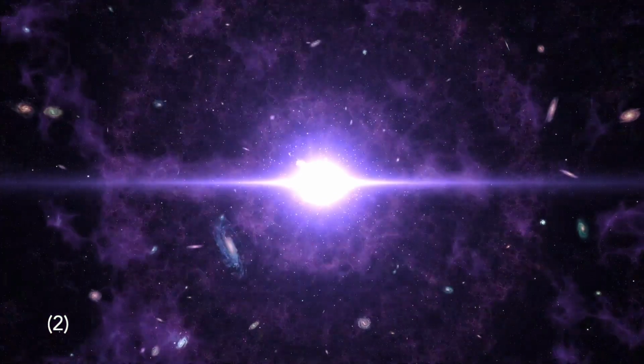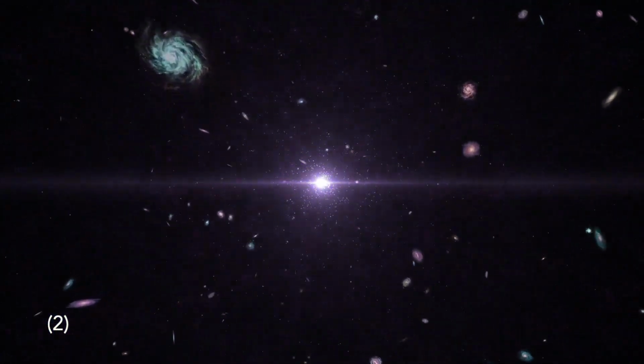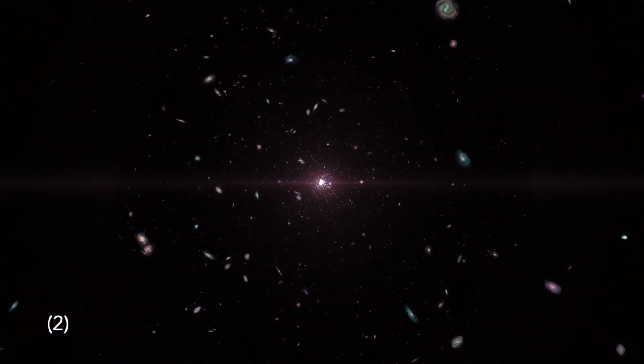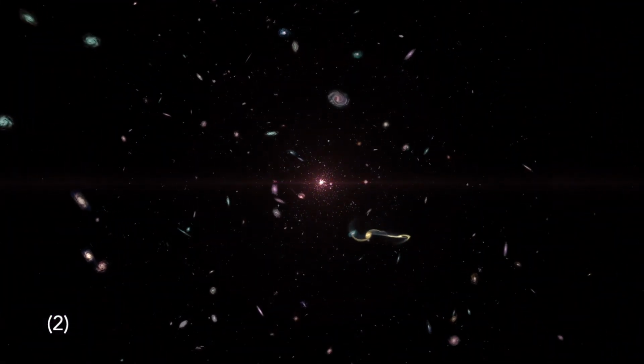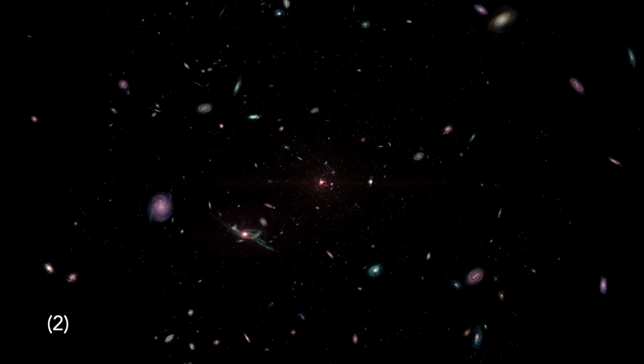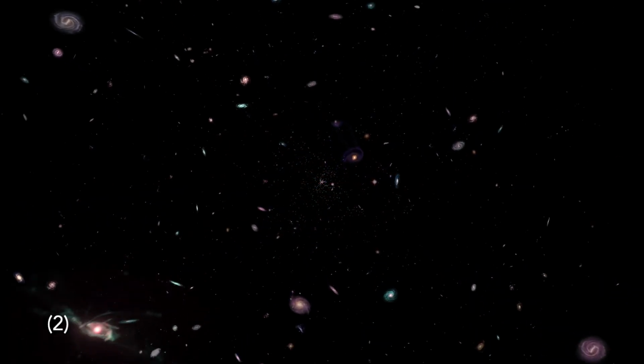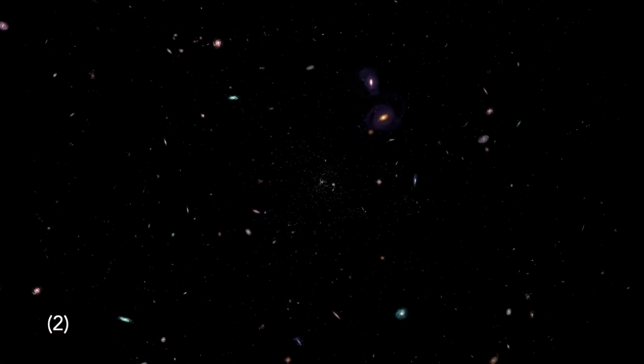To start off, we are going to immerse ourselves in the dark depths of space, about 13 billion years ago. At this point in time, the Big Bang had just happened, and stars were just starting to form. The formation of stars arose from temperature differences and gravity.